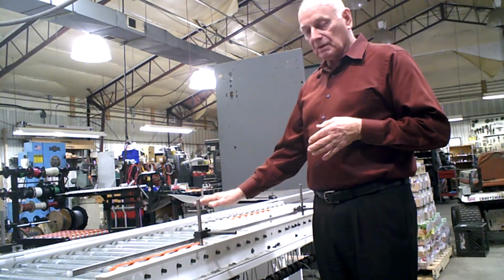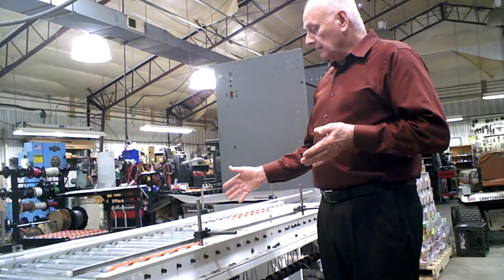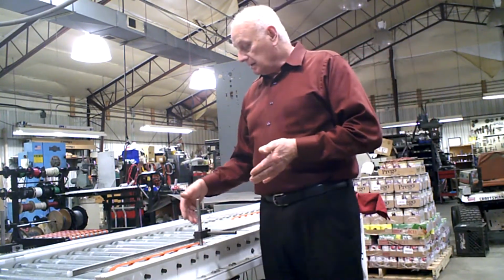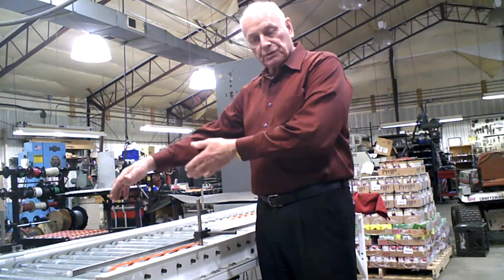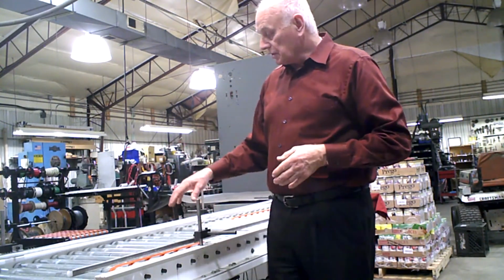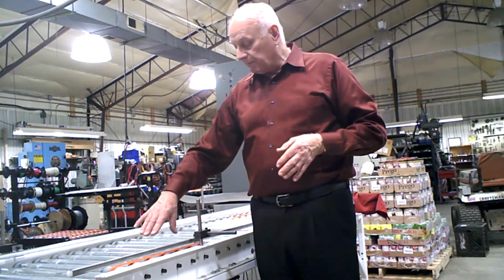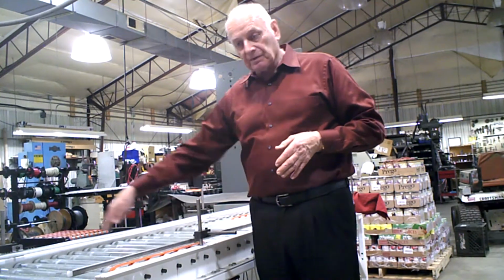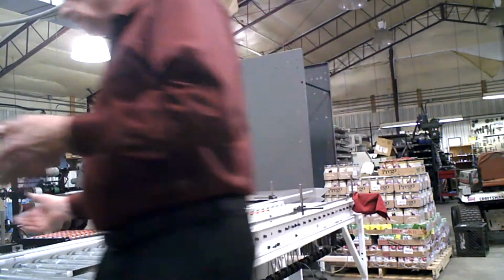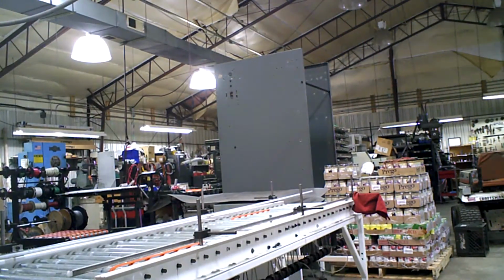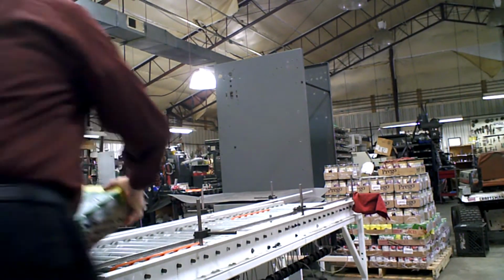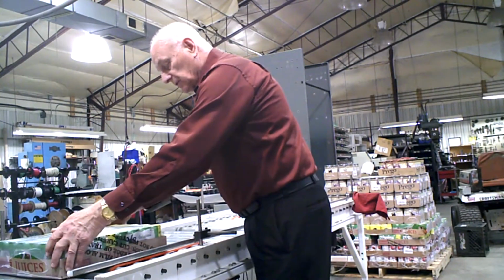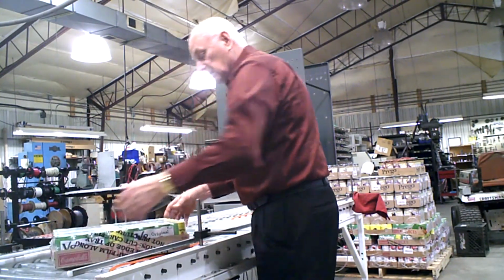So what we have here is a roller conveyor. The concept of rotating the trays on this conveyor is based on differential speeds of these rollers. So basically this side of the conveyor will run faster than this side, so that when we put a tray of product on there, since this side is running faster, it will tend to twist that tray in this direction.